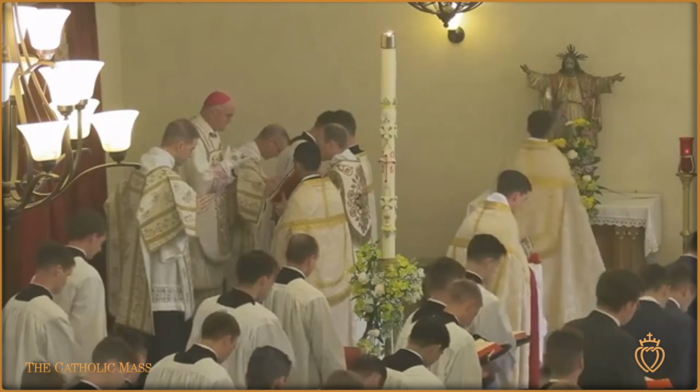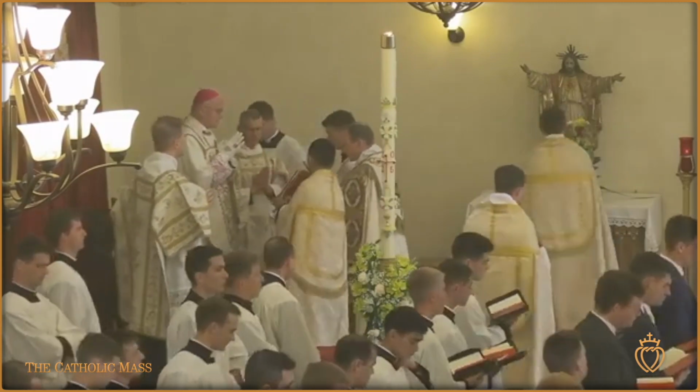So those that bear what we call the insignia of the bishop, the signs of his episcopal office, will be identified by those wearing copes. And the mitre bearer and the crozier bearer also have an additional humeral veil with which they handle the insignia. Of course, the mitre and the crozier are specific to the bishop, signs of his position.